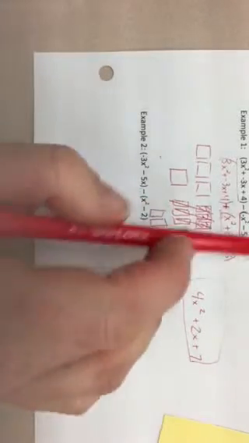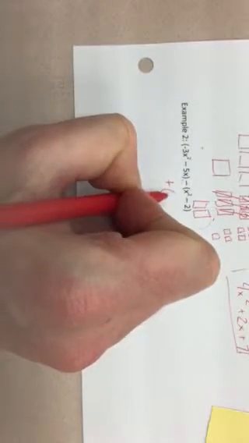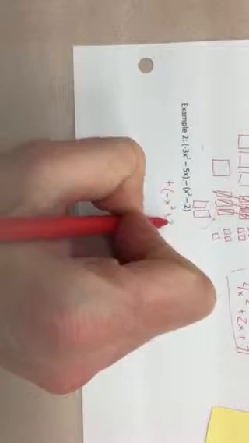So one last example. I'm going to take negative 3x squared minus 5x minus this polynomial, x squared minus 2. Again, I'm changing subtraction to addition by taking the opposite of this. So that's negative x squared plus 2.